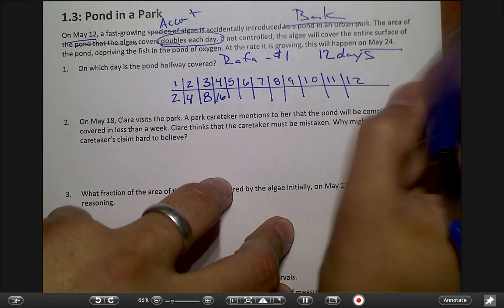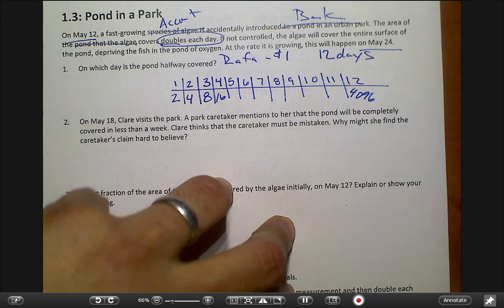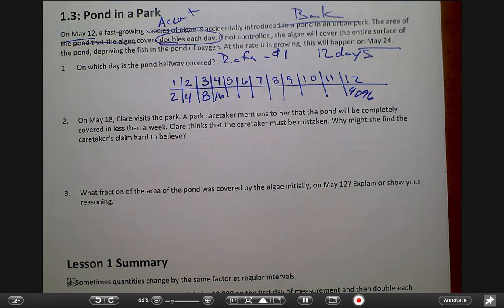Hold on. How do you have 4,096? Where'd you get these numbers? Do your math! I got 4,096. Look at this. It's 496. You can see it up here too. How did everyone else get that? They all got 4096. Am I wrong? Yes. How am I wrong? I don't know.